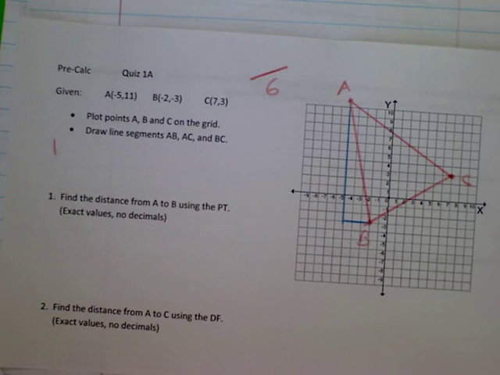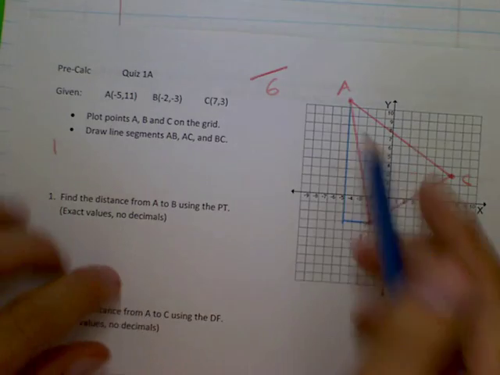Matt? Maybe. I'll look at it in a little bit, but probably. Because it's the same as the distance one. It's the same.